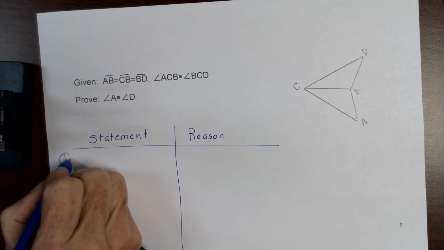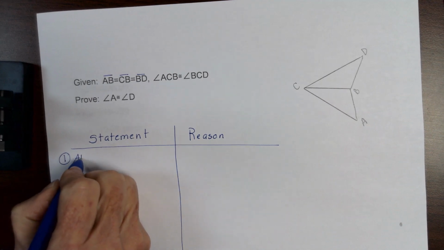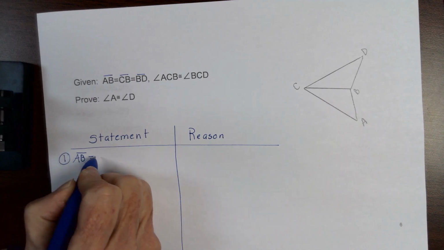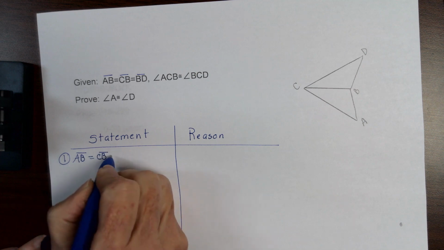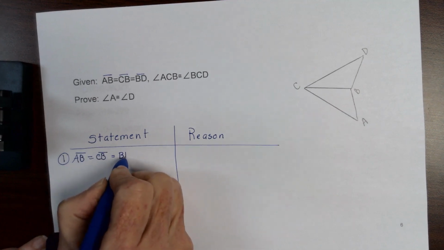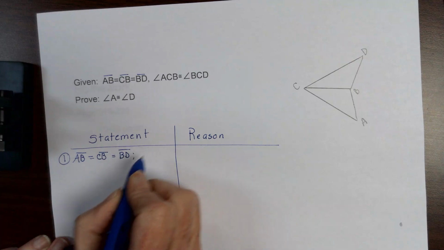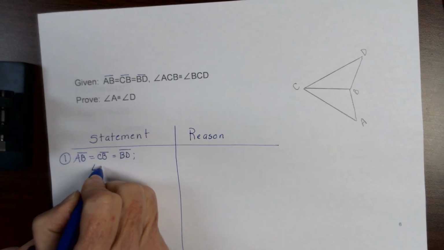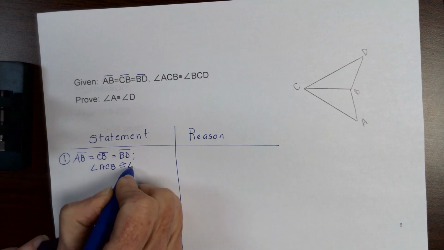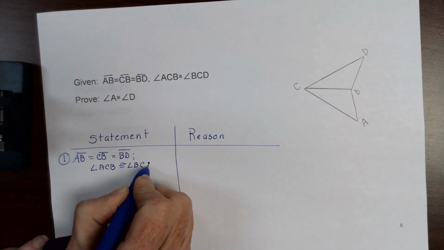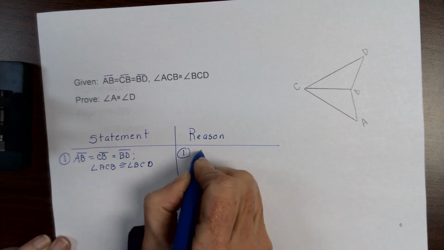So step 1, of course, is to repeat all you're given. Notice it says equal and not congruent. Not that that matters, but it does in this particular thing. Then I have a congruency on this. ACB is congruent to BCD, and that is your given.